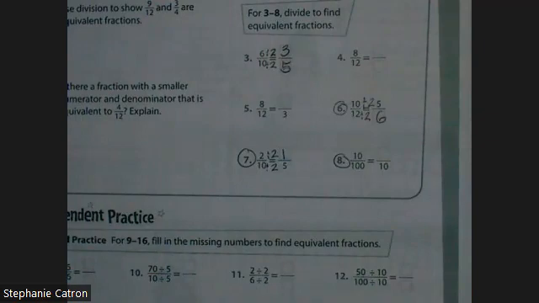Let's look at number 8. 10/100 equals blank tenths. That one's confusing. So I'm going to use what I know, and I'm going to use the inverse operation. I'm going to flip the script.